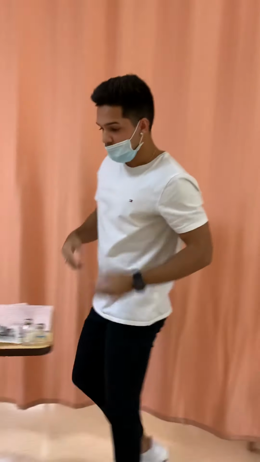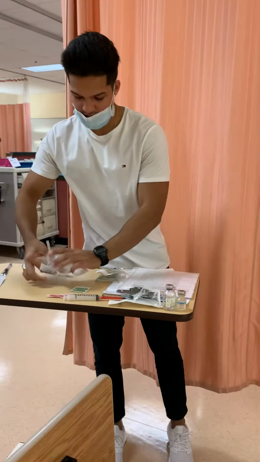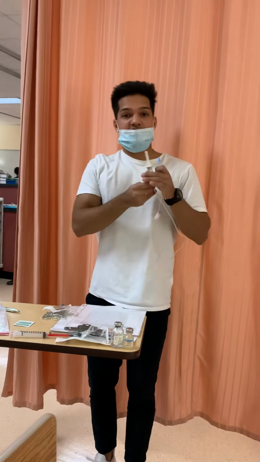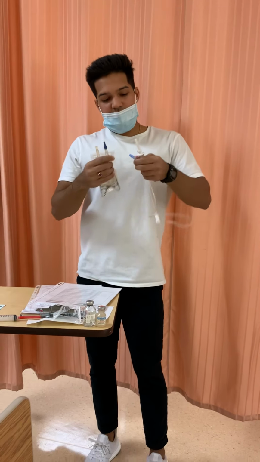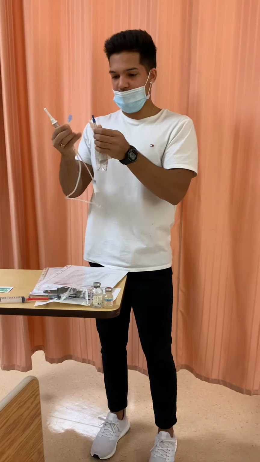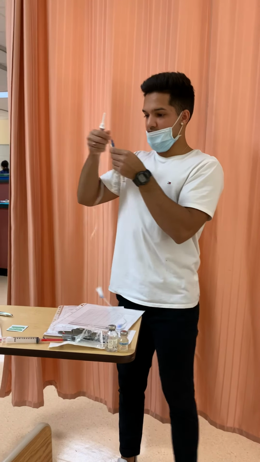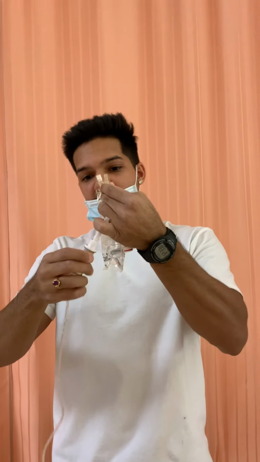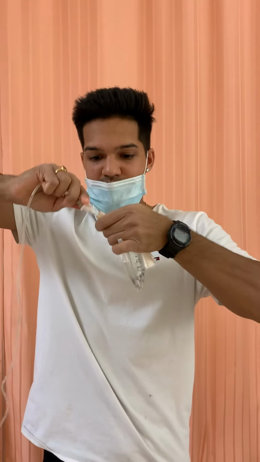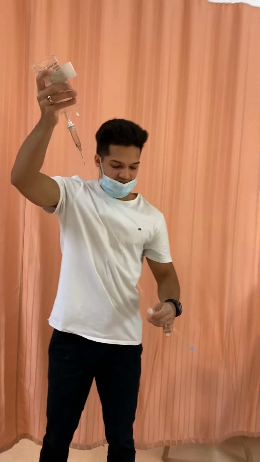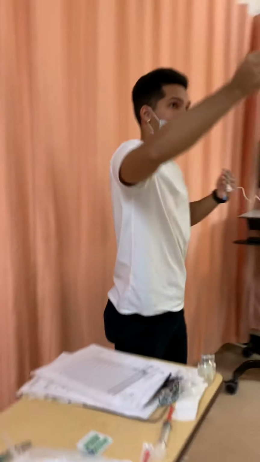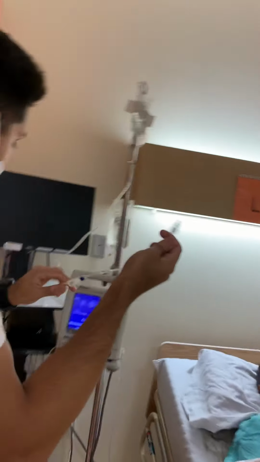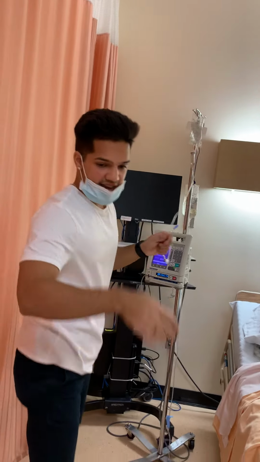Now I'm just going to be taking my secondary tubing, taking it out of the bag. First thing we're doing is just spiking my bag. I'm going to be taking this off and then just dropping it, and then I'm going to be uncapping my spike and then spiking my bag properly. Spike my bag, and then once I've spiked it, I'm just going to put that cap down. I'm just going to be hanging my secondary bag up. And once I've hung up my secondary bag, I'm just going to be taking an alcohol swab.